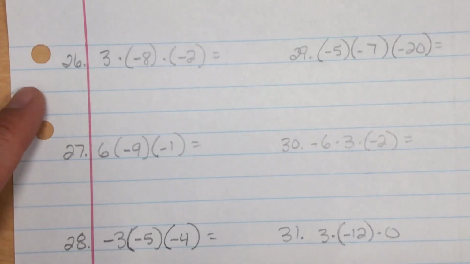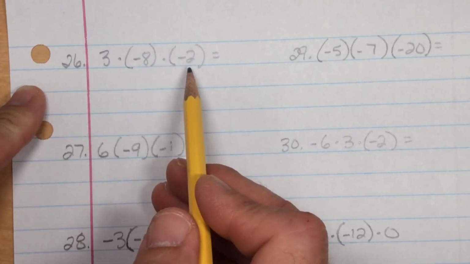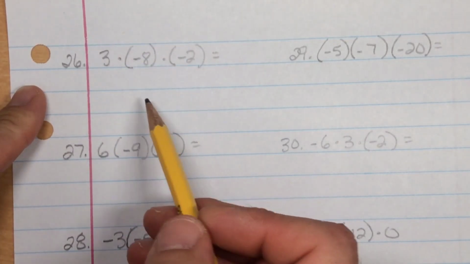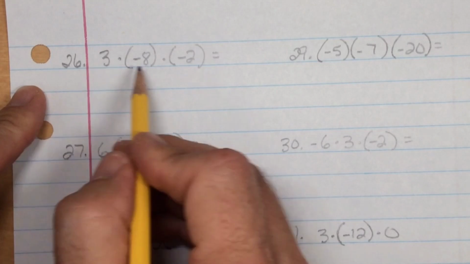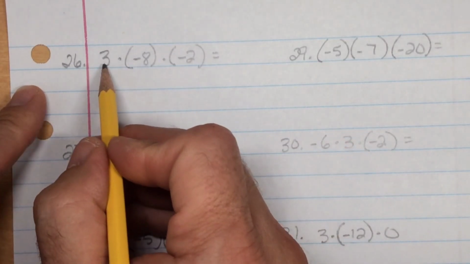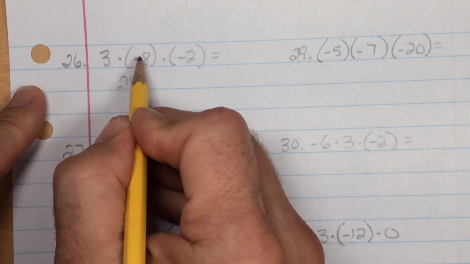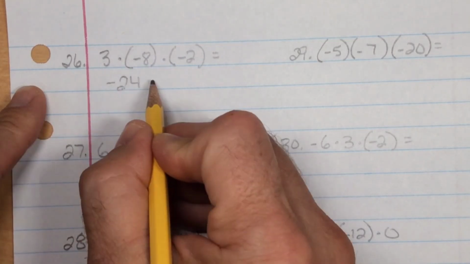Okay, for these 6 problems, we've got 3 factors. Here I see I have an odd number of negatives, so I know my answer is going to be negative, but we're going to work from left to right anyway. 3 times 8 is 24, and I have one of each, so different signs, so it's negative.